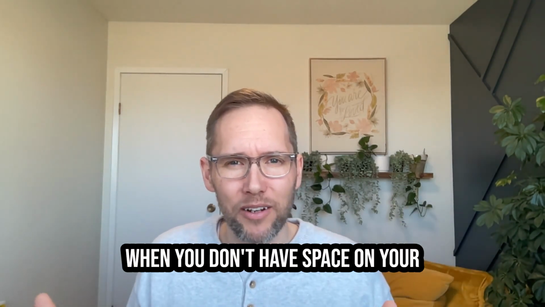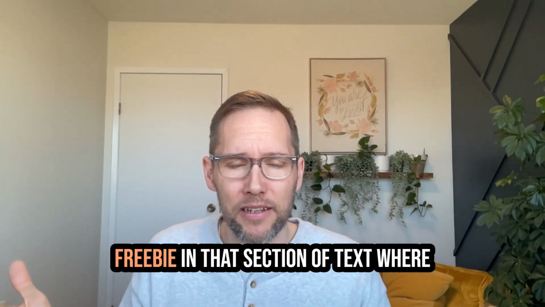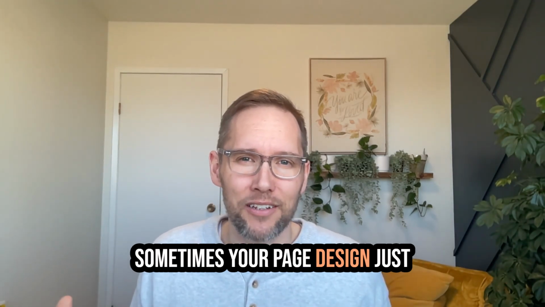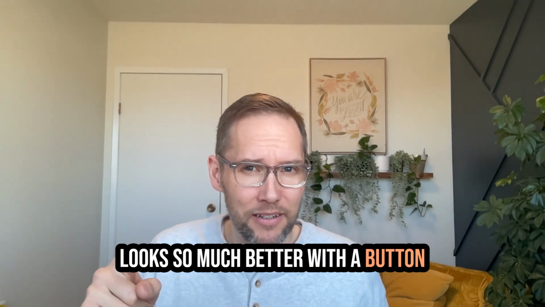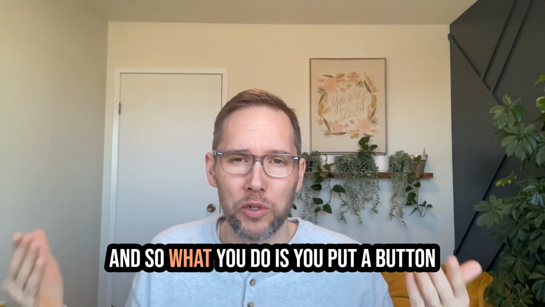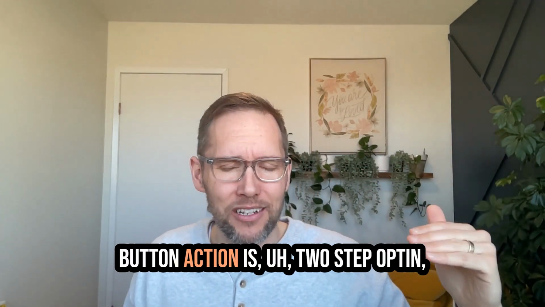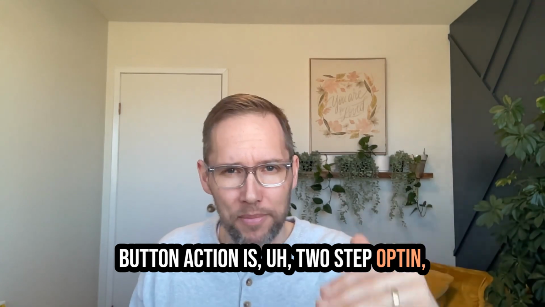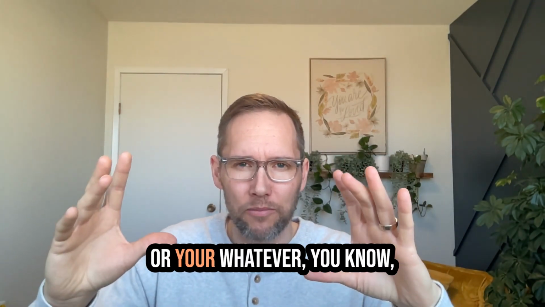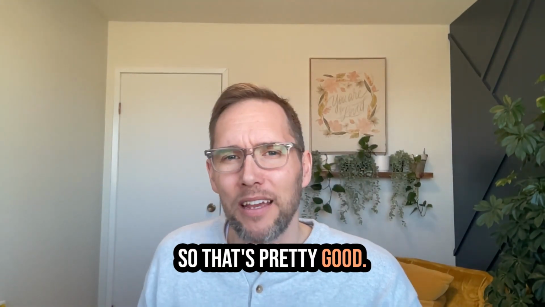And it works really great when you don't have space on your page to put your lead magnet or freebie in that section of text where you want this call to action to be. Sometimes your page design just looks so much better with a button instead of a form, without any of the extra words that you might want attached to that form. And so what you do is you put a button in, and then the button action is two-step opt-in, and then bada boom, it's there, and you've got your lead magnet or your whatever, full messaging you want in the space of a little button. So that's pretty good. And it's very useful.